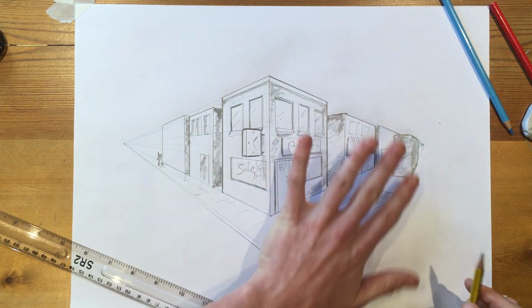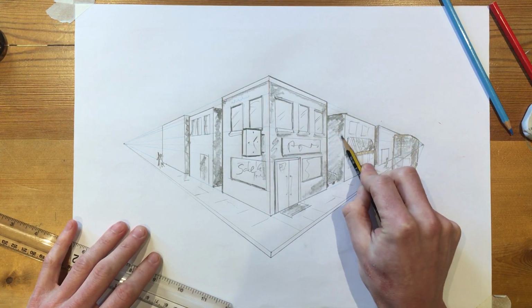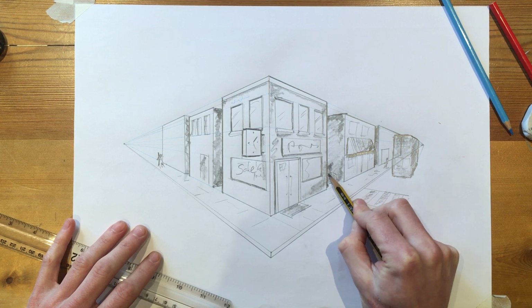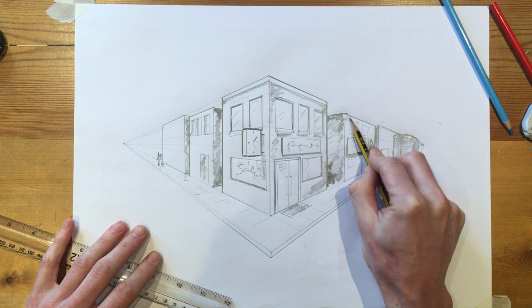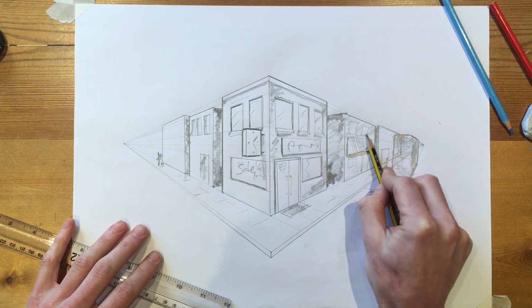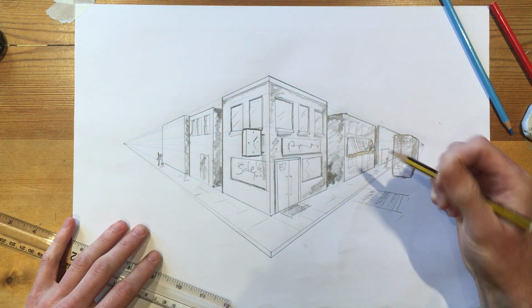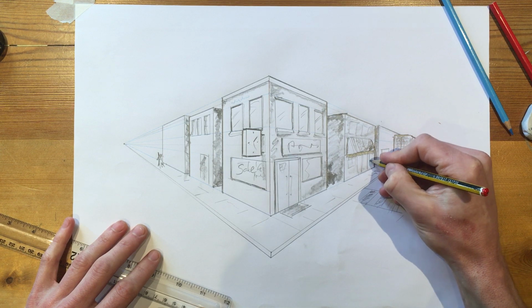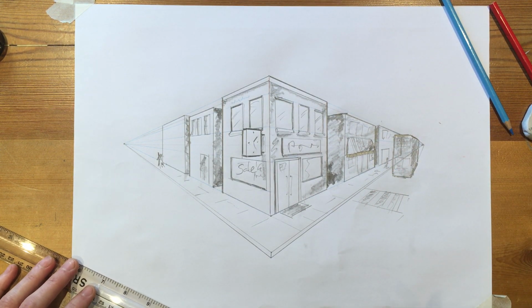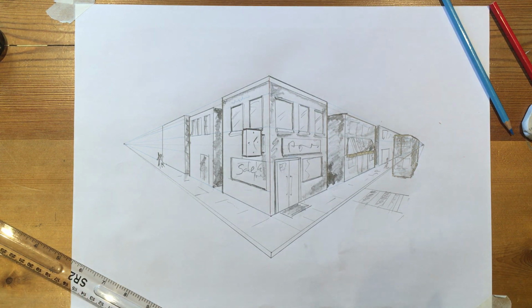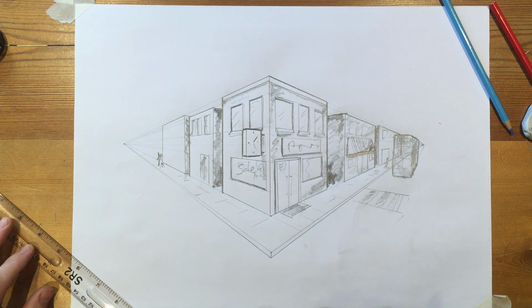Now obviously most of this side of the street is going to be quite heavily in shadow. Make my car a little bit darker. Don't be afraid to go right to black. You know, use the full range of colours in the pencil. Excellent. So that's just a little start. Hopefully that gives you plenty to be getting on with.